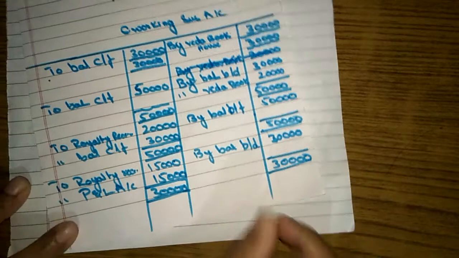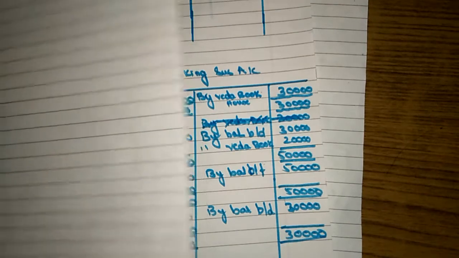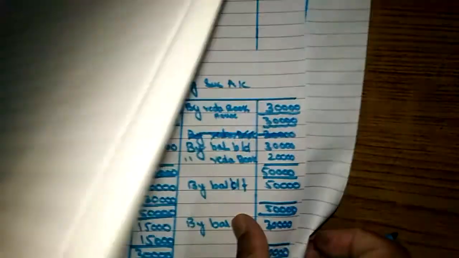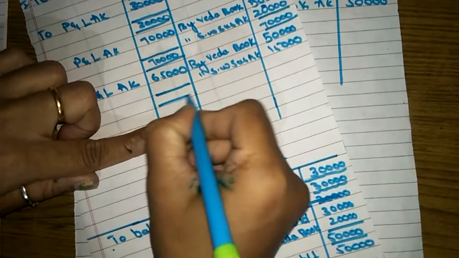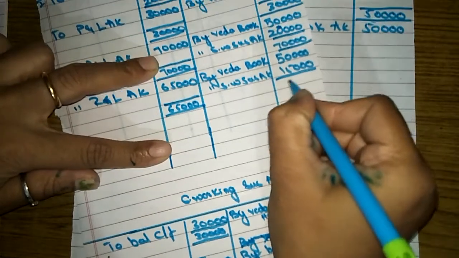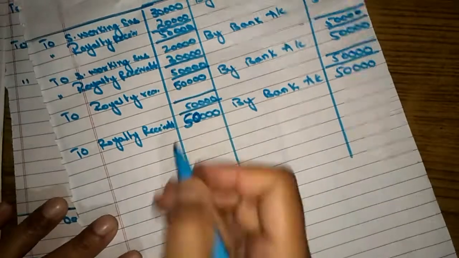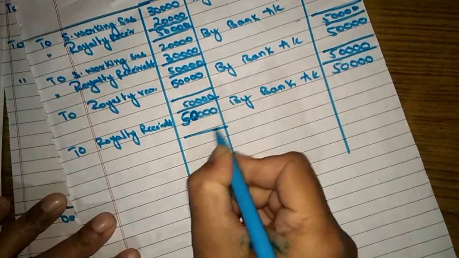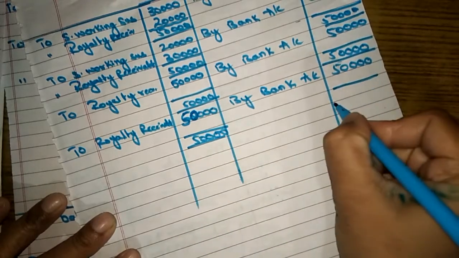Okay. So this balance has to be transferred to the P&L account. Then, lastly, let's close all the accounts. 65,000. And in Veda Book House account, it's again both sides equal, 50-50.